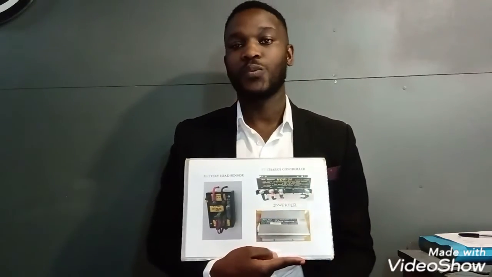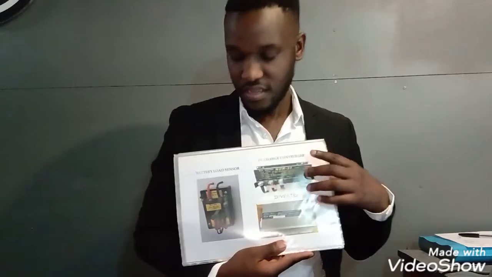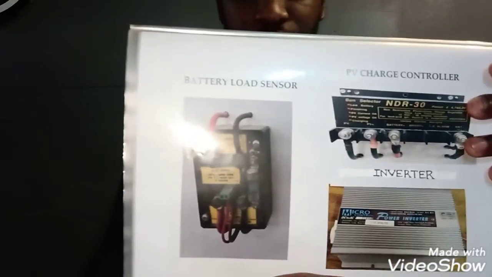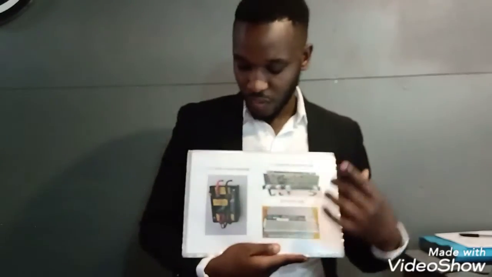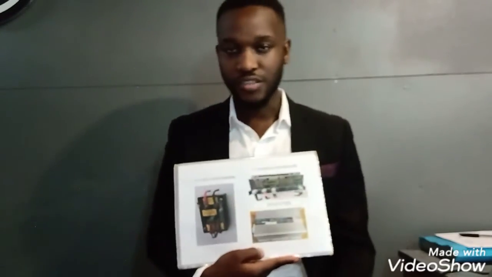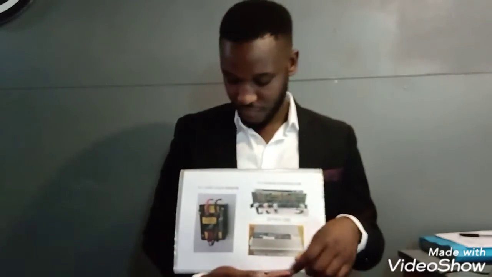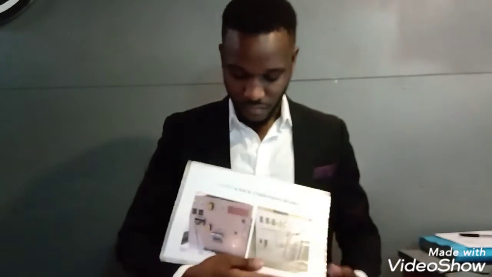Okay, right here, this is also a protective equipment. This guy detects when there's an overload, and as you can see, there's a fuse there. So you know where there's a fuse, there's protection. This guy protects in case there's an overload, so that it doesn't damage the source of power, which is the battery or the other components in the system.